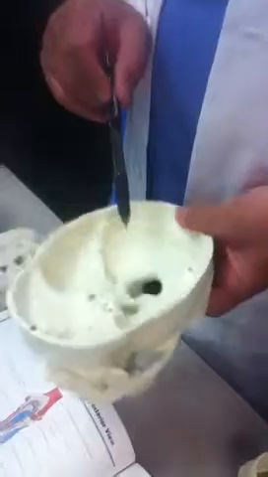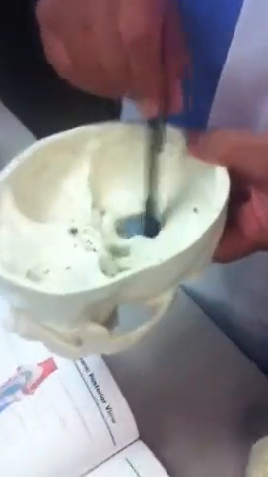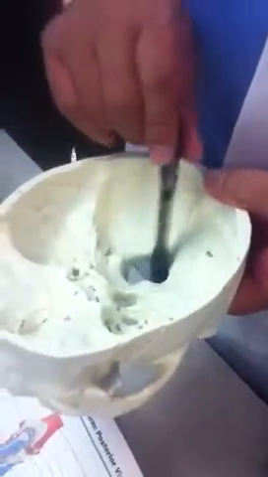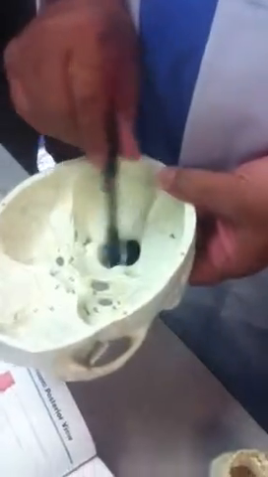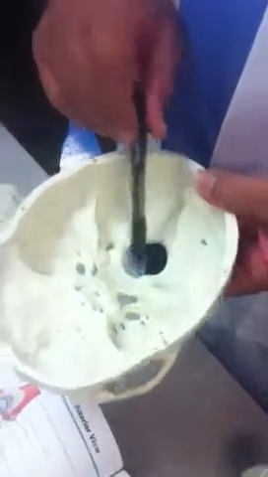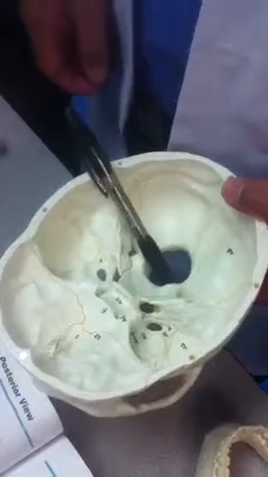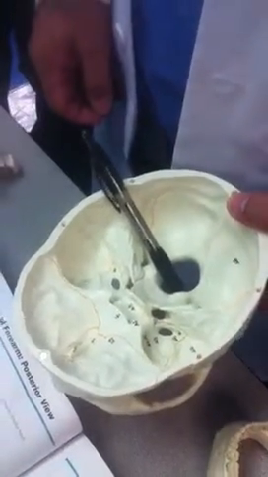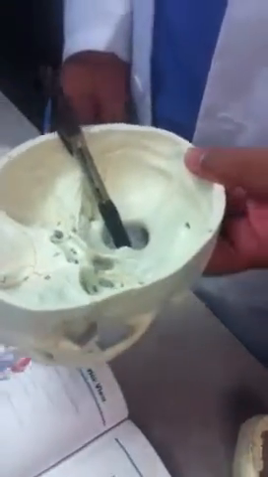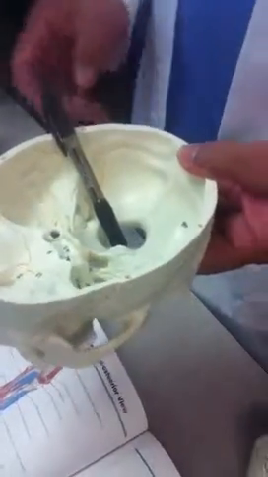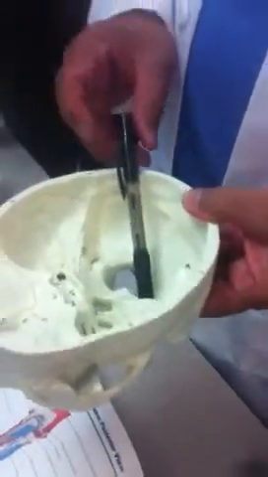Now, then you have several openings. This one is what? Foramen magnum, exactly, foramen magnum. And there is an opening also there. See that? What do you call that? That opening is the hypoglossal canal. Okay. What about there?